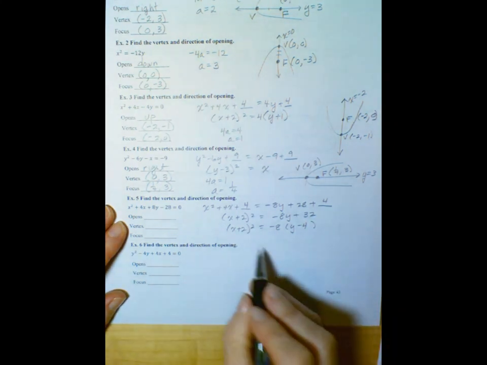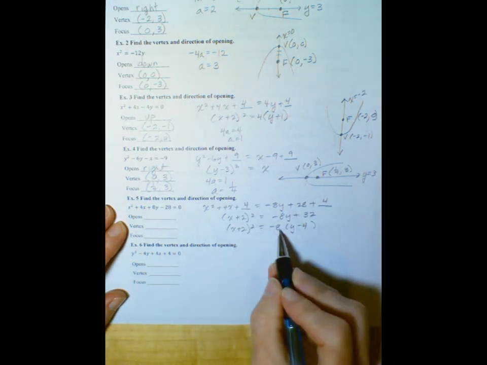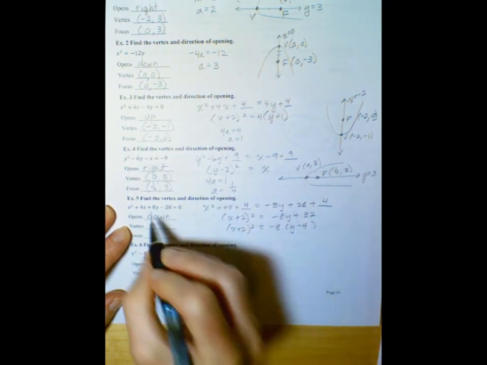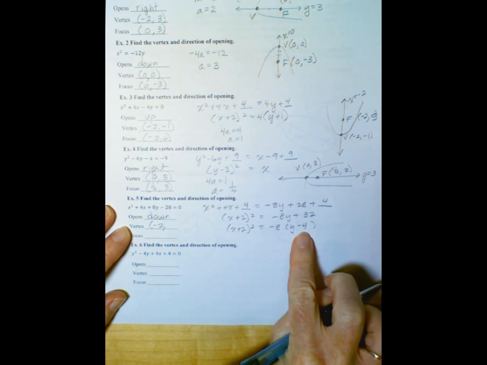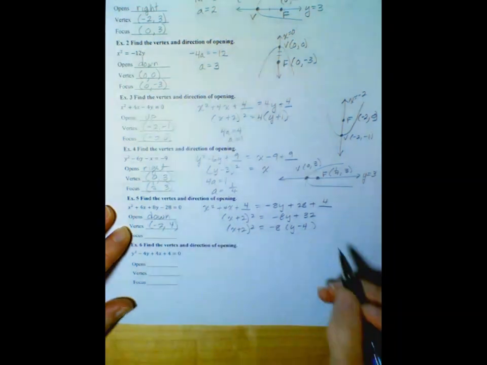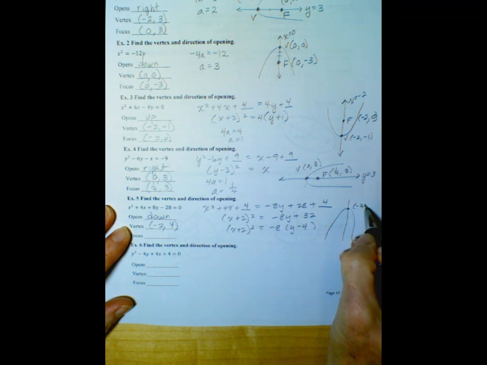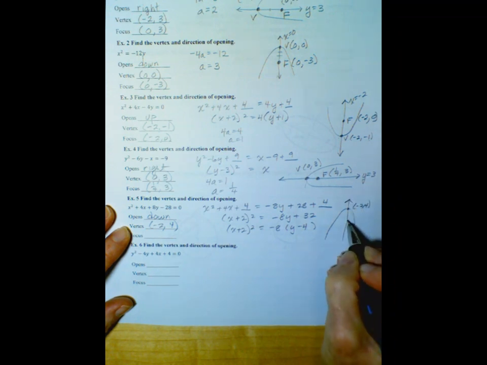Okay, so which way does this open? x squared means up or down. That negative means down. Vertex is (h, k), (-2, 4). Opens down. Vertex is at (-2, 4). Okay, the focus is somewhere in here.